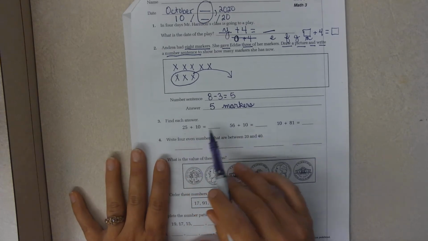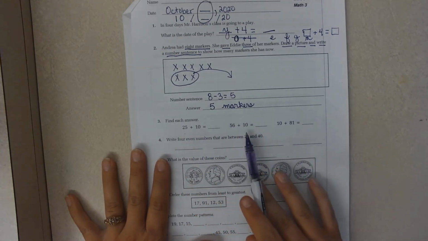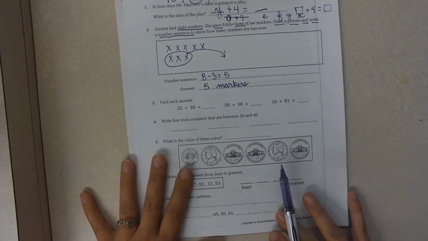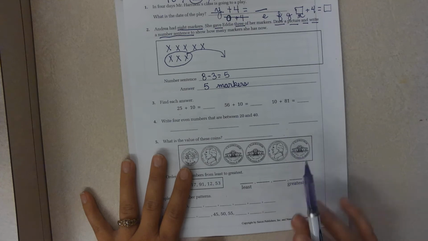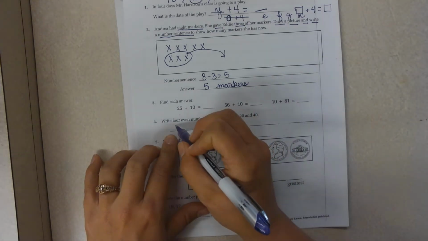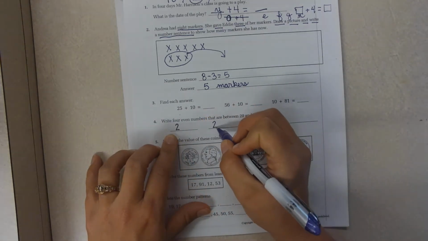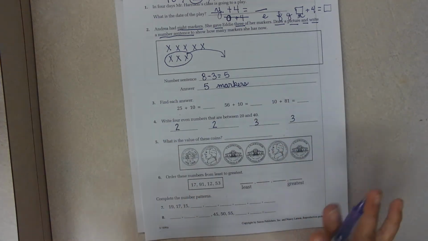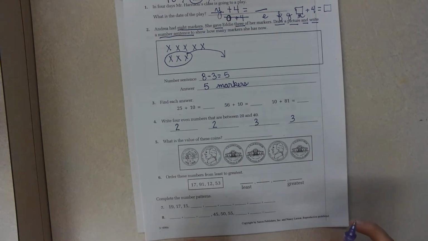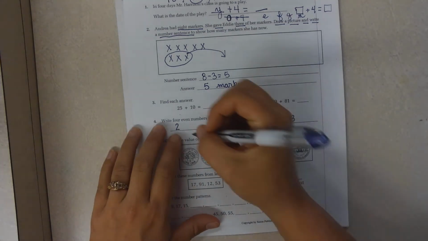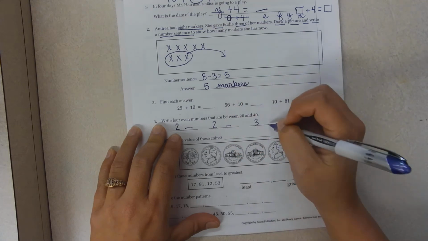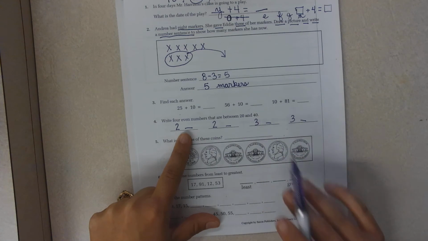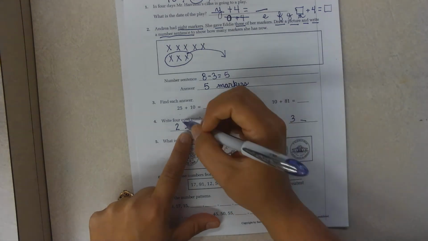Find each answer. These are going to be mental math. I want you to do this mentally. Write 4 even numbers that are between 20 and 40. So I'm going to do 2, 2, 3, 3. I can't go into my 40s because then it would be above it. And I'm going to do my 1's place. So I have 2's or 3's in my 10's place because that's between 20 and 40. And I have to do even numbers.